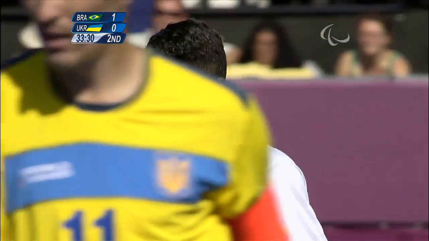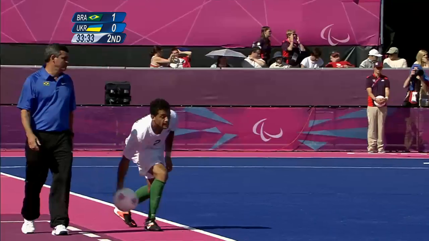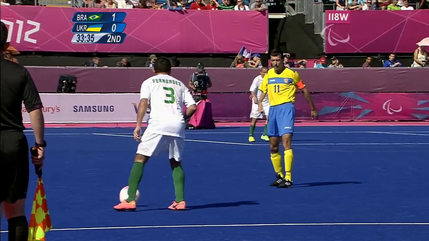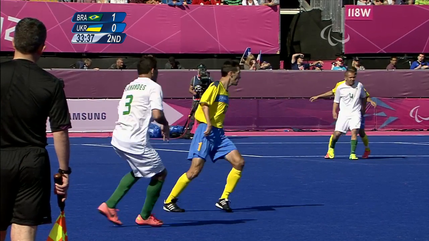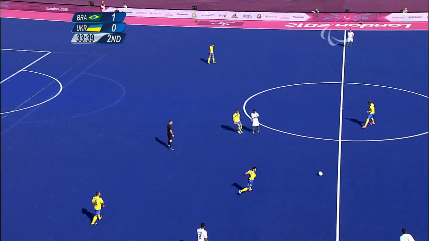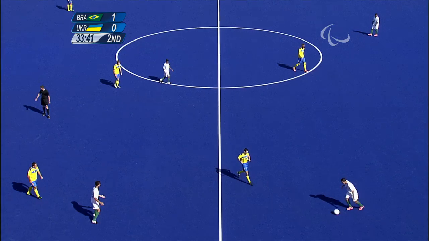About 10 yards away from the corner of the penalty area for a Brazil throw. 34 minutes gone. Brazil looking to work it short back towards halfway. And it's worked infield by Alves Vieira, and all the way back to the number 3 again, just short of halfway.